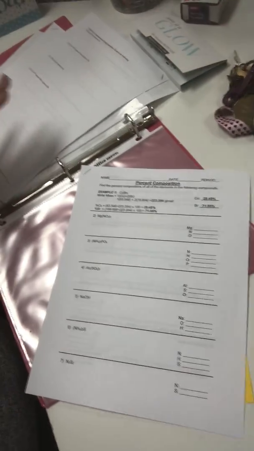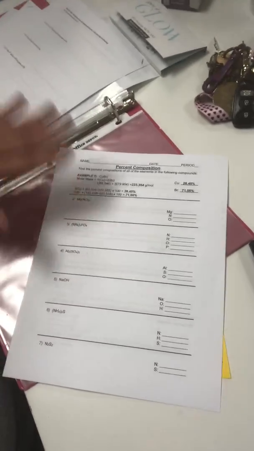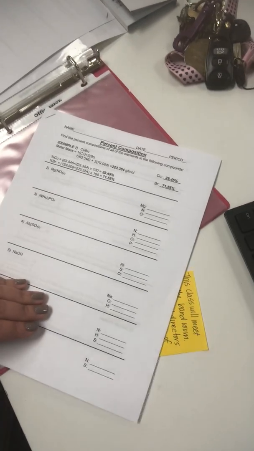The first title is percent composition. Please don't think this whole thing is percent composition. This lets you practice percent composition for this page here.